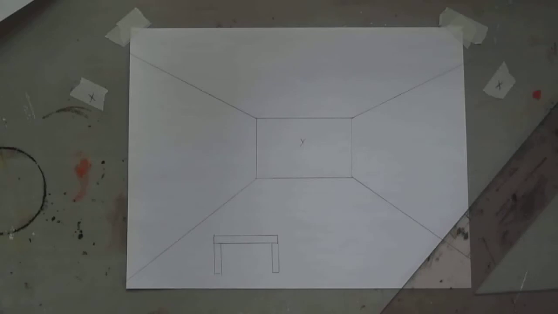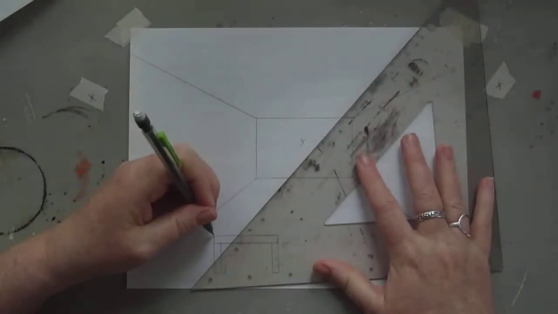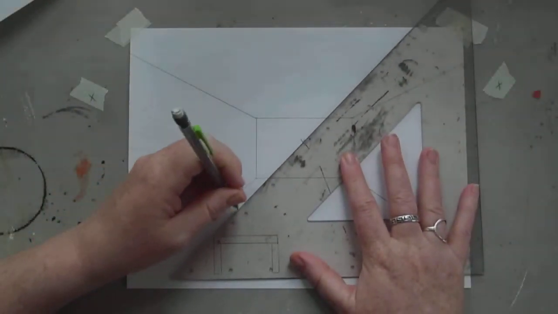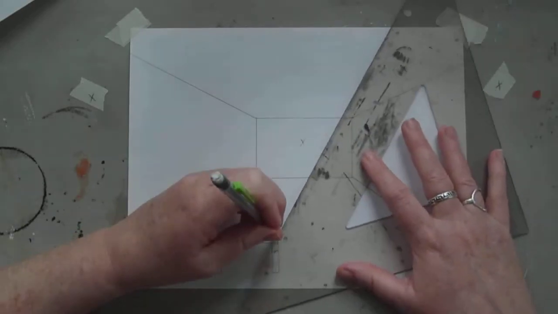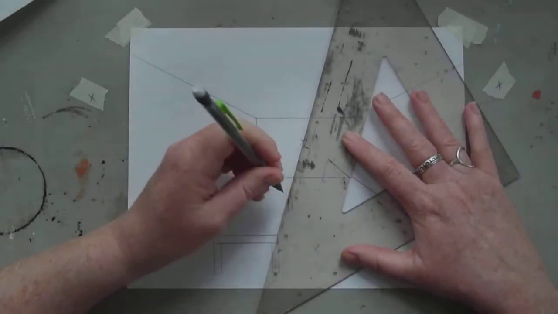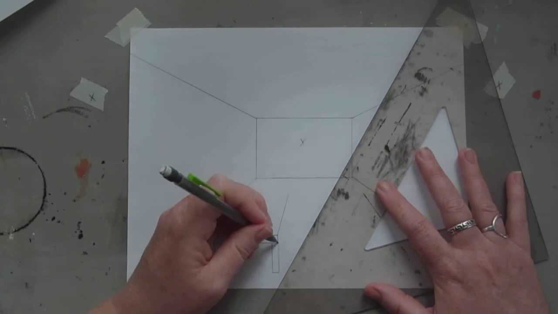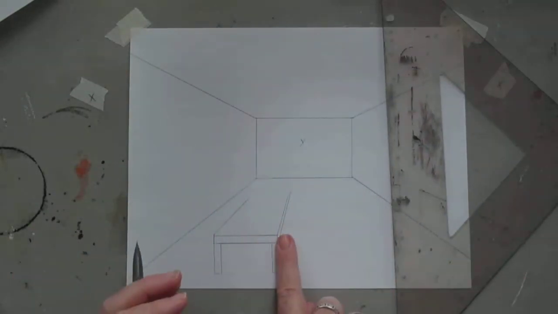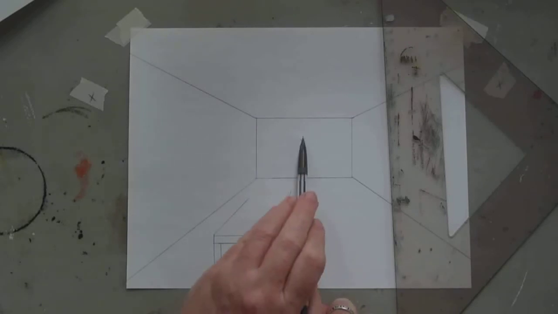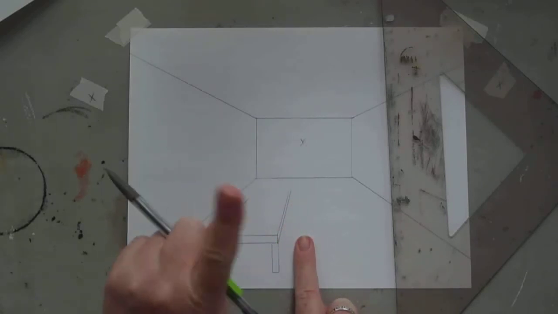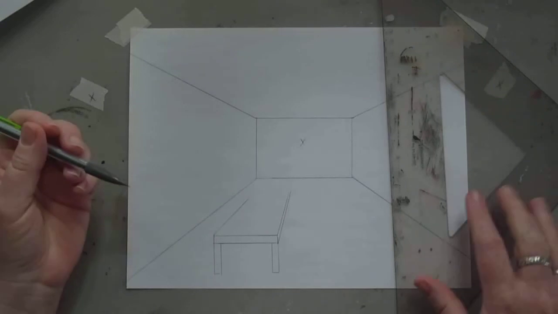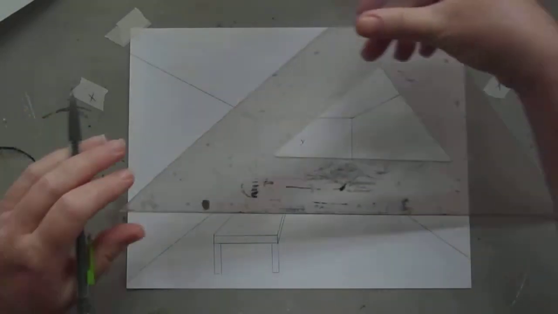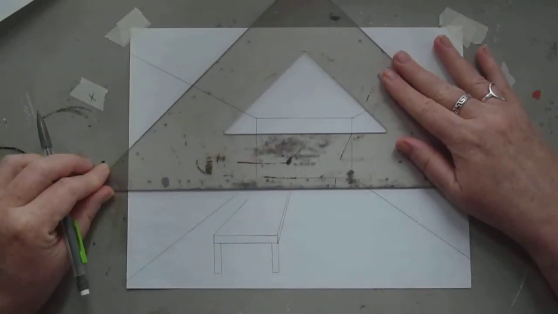So step number 1, draw the front of the object. Step number 2, let's go to the X. And again, how long you draw these lines will determine the size of the table. I'm going to go from this corner right here. If your table goes right to the middle of the room and it's underneath that X, you will not be able to see the side of it at all. That's okay. If the X says you can't see it, then you can't see it.